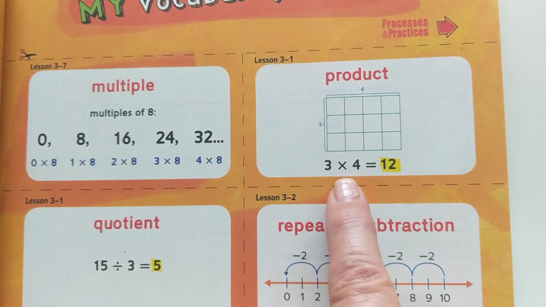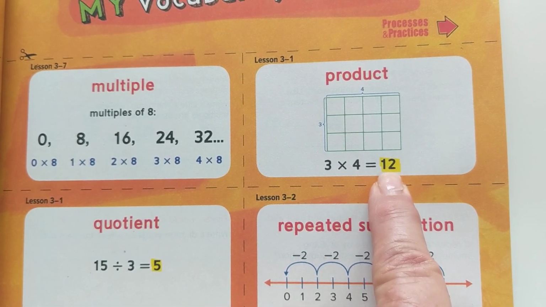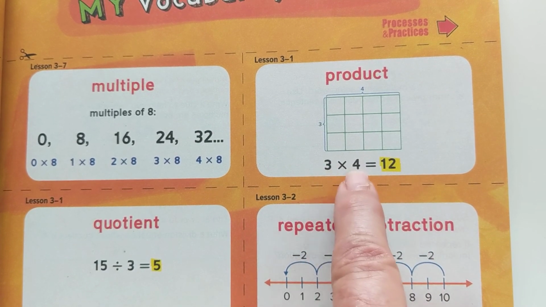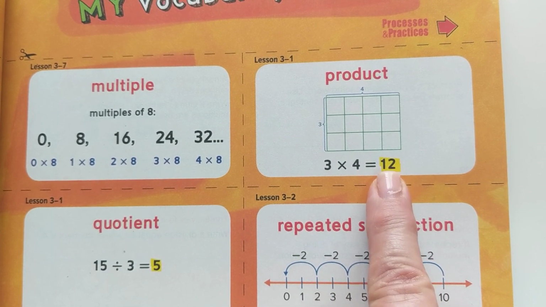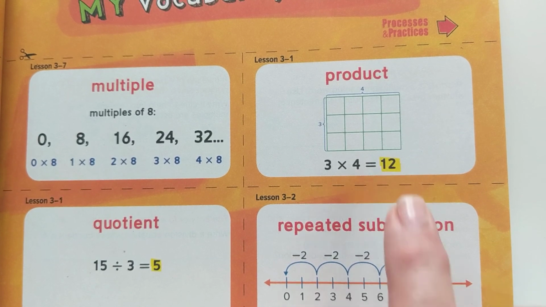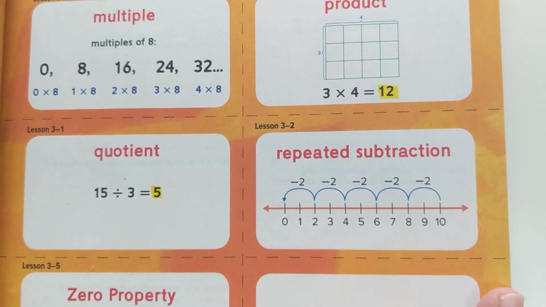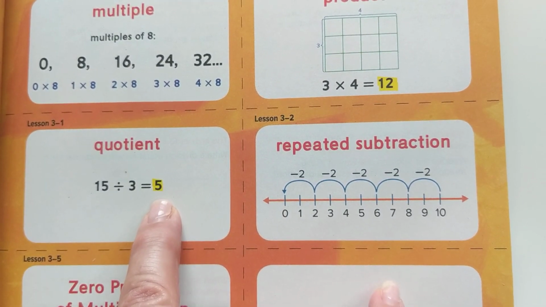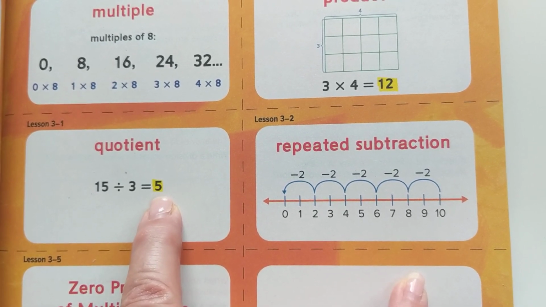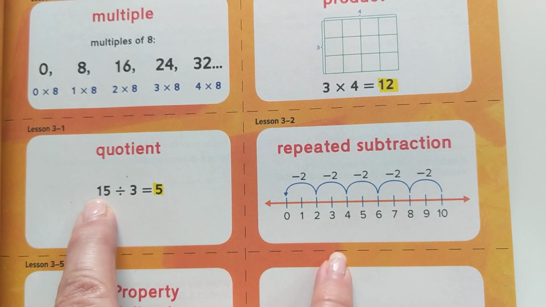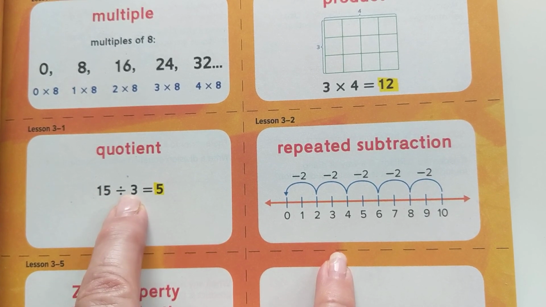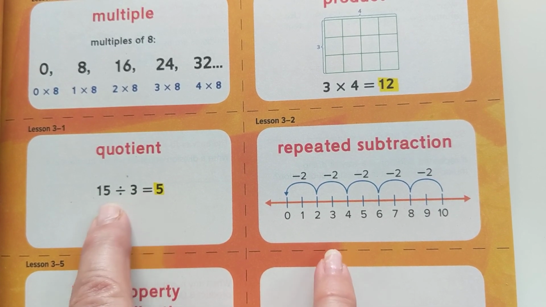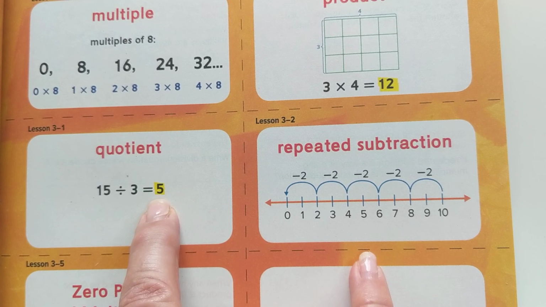Product. Product simply means the answer in a multiplication problem. So my factors are what I'm multiplying. Product is another word for the answer in multiplication. And quotient is the answer in division. So when I have my dividend and my divisor and I do the operation, I will get the quotient.